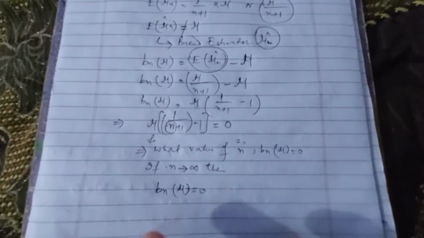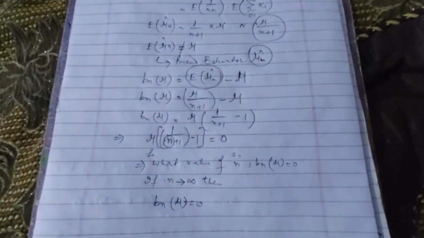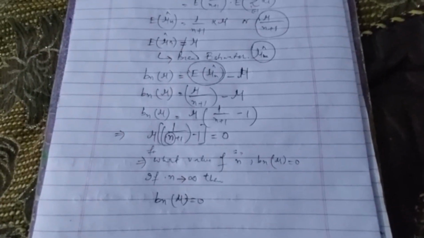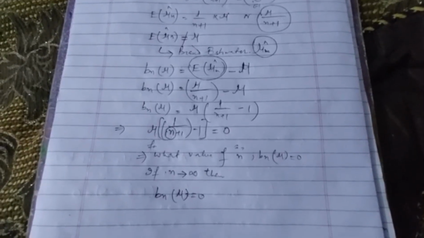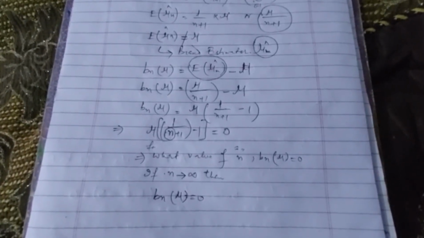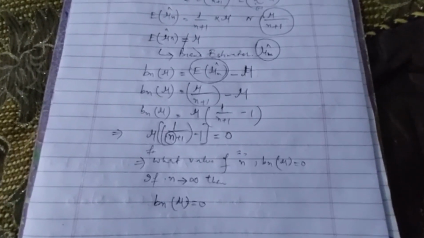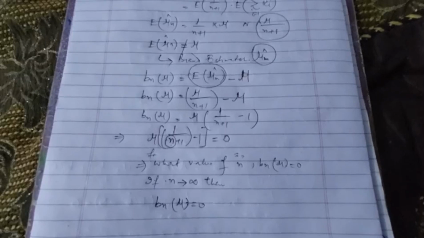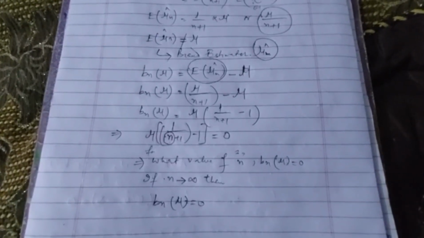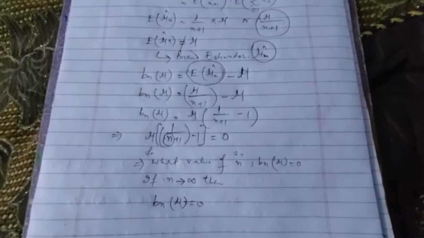So initially we get a biased estimator, but we can convert it into an unbiased estimator when the sample size becomes large enough, up to infinity. That is how we get a biased estimator and convert it into an unbiased one, which is the exact definition of asymptotically unbiased estimators.